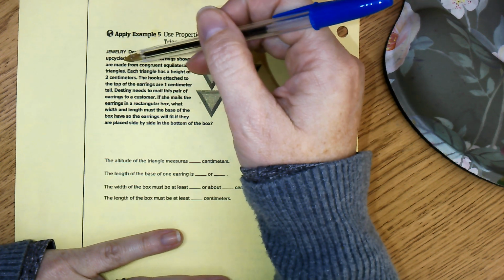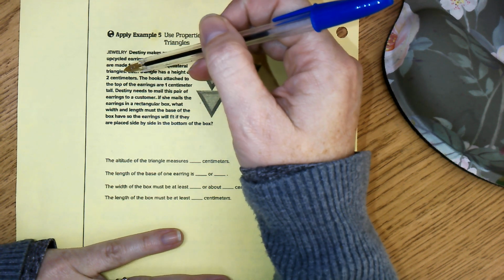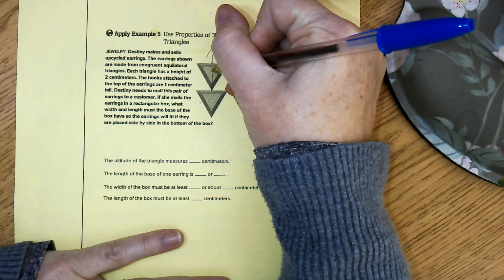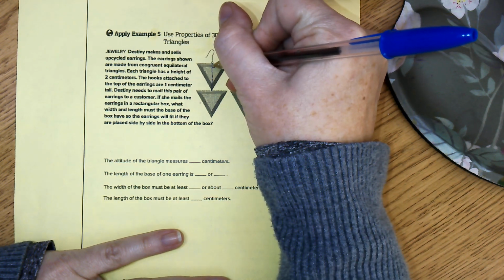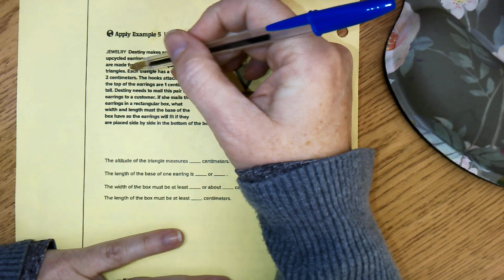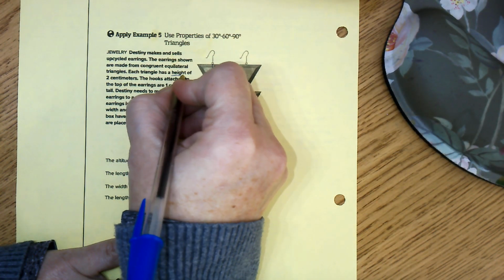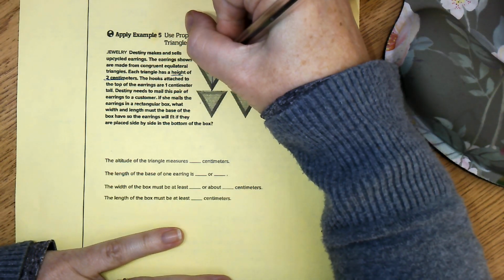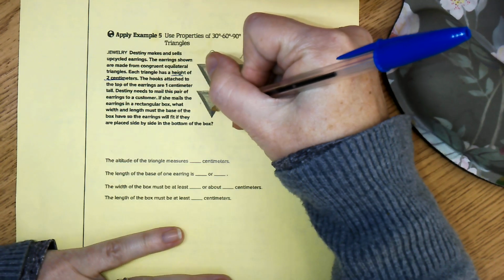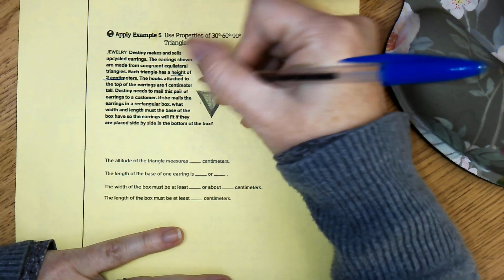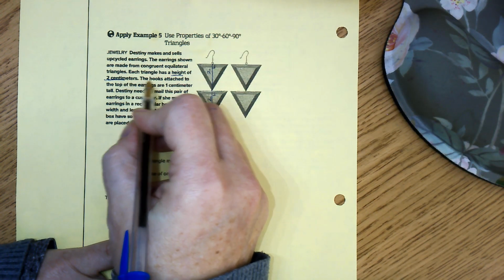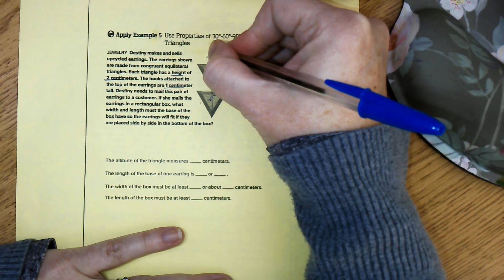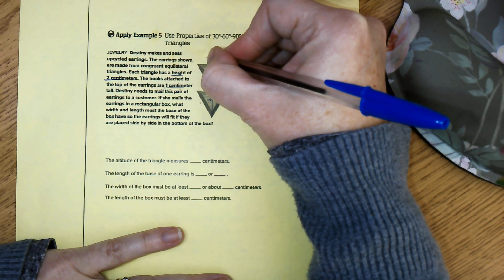Okay, so we've got Destiny makes and sells upcycled earrings. The earrings shown are made from congruent equilateral triangles. All right, equilateral triangles means if I do my altitude, I get my special 30, 60, 90 triangles. Each triangle has a height of 2 centimeters. The height is the altitude, so the height of this one is 2 centimeters. The hook attached to the top of the earring is 1 centimeter, so the hook from here to there is 1 centimeter.